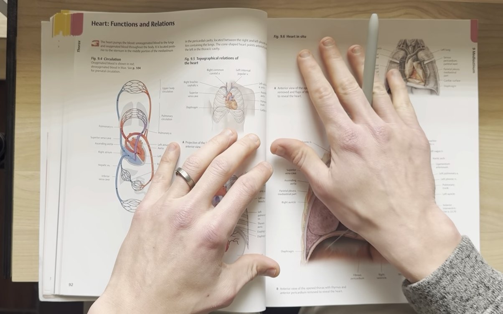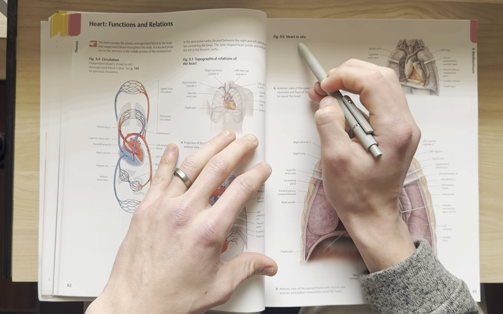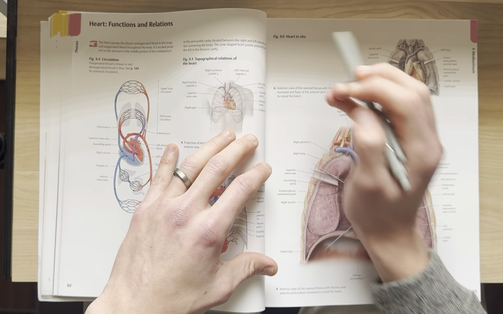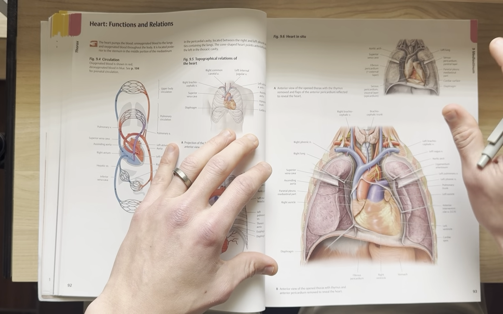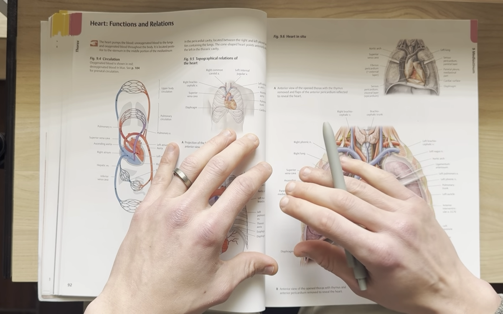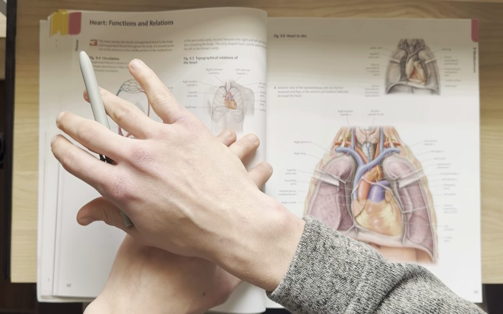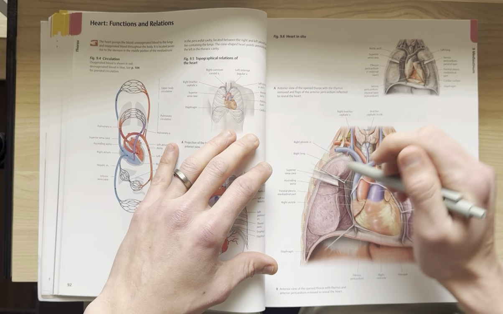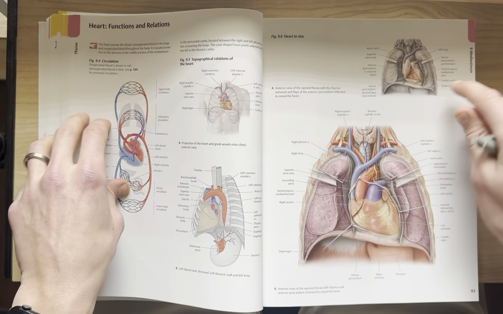The heart in situ, which, if we've not discussed before what in situ means, that's the idea of everything being in its exact right place. Nothing has been moved around or anything like that. So we'll get started with the heart, jump back to the mediastinum, and then review more of the heart over this video and one more. So let's get to it.